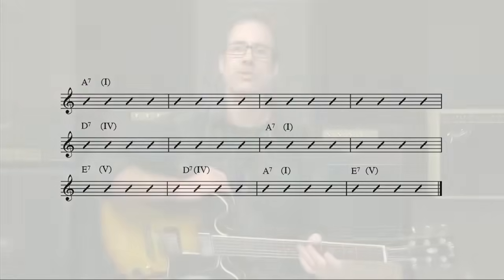Those last 2 bars are often called the turnaround. To turn around a tune means, it's usually the end of a form in blues and jazz. We call it a turnaround, and it happens a lot. It just turns the song around to go back and start over again, because that's exactly what happens when you get to the end of the 12th bar. You simply go back to the beginning and start over again. Okay, so that is how the 12-bar blues works.